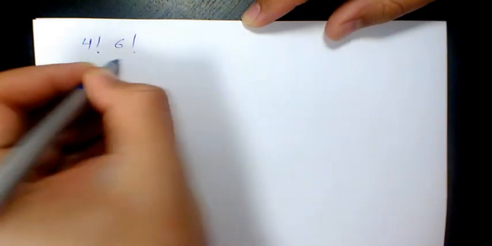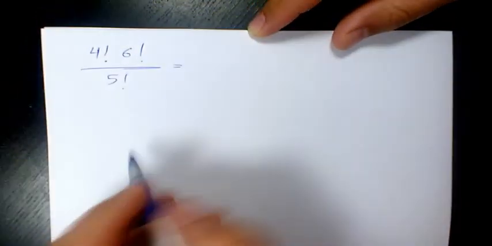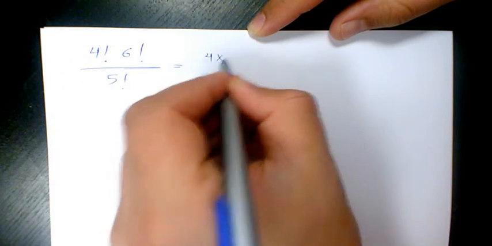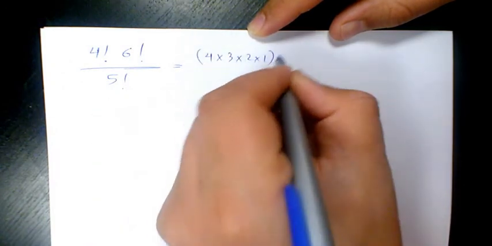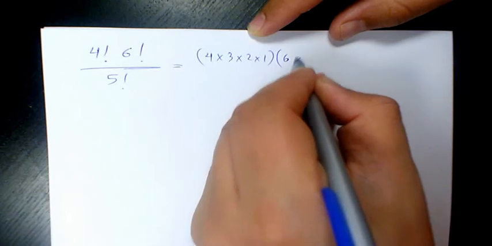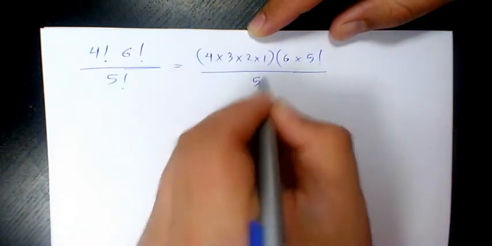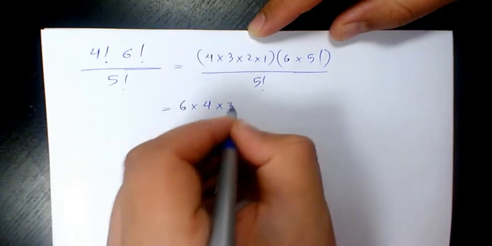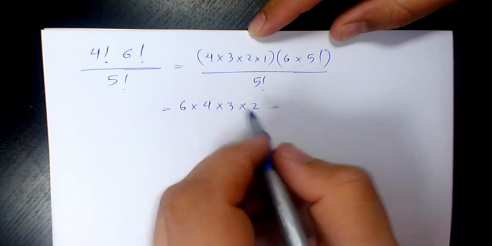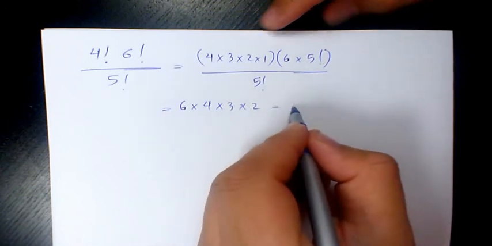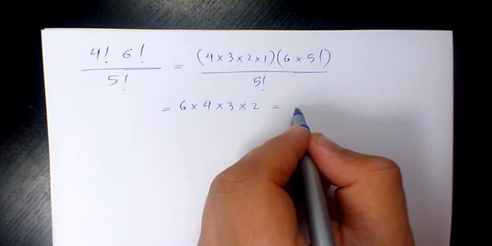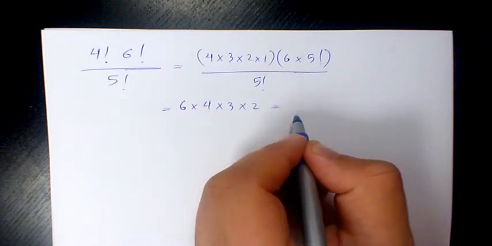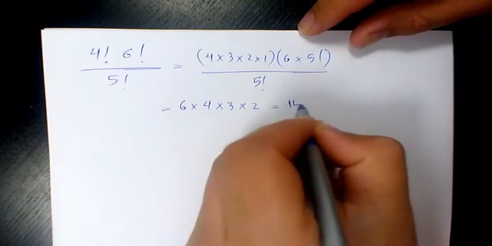Now, if you have 4! times 6! divided by 5!, what do you get? If we have 4 times 3 times 2 times 1, for 6! I can write 6 times 5! divided by 5!. So these two cancel out. It's going to be 6 times 4 times 3 times 2, which, using the quick calculator, is going to be 144.